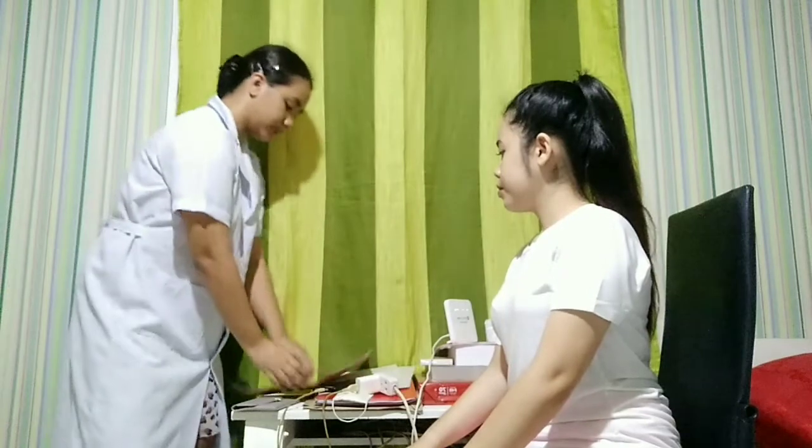So, the next is we're going to percuss the anterior, the lateral, and the posterior intercostal spaces, noting the sound. So, percuss po ako, ma'am, ha.